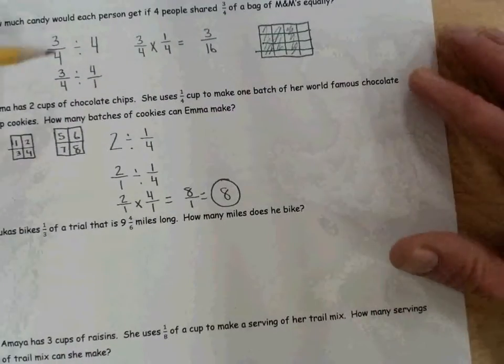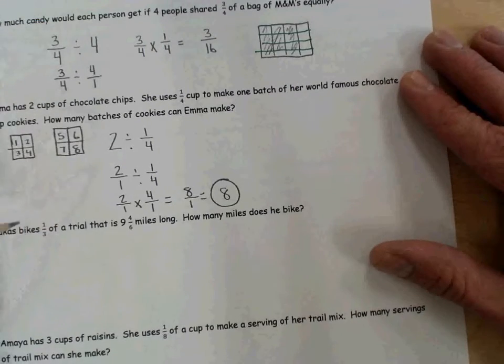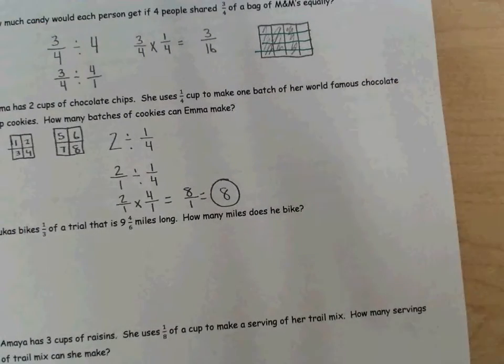There you can see where the position is of the whole number, whether we have it as the divisor or the dividend. So that's what we're working on this week.